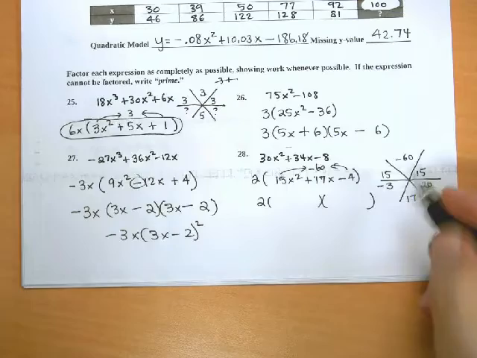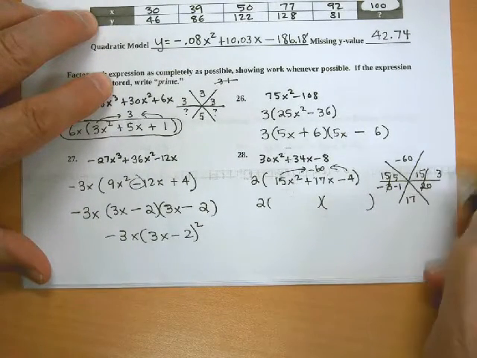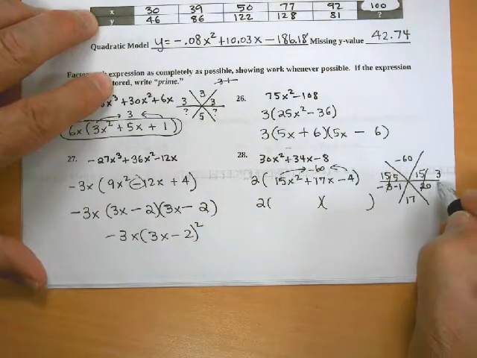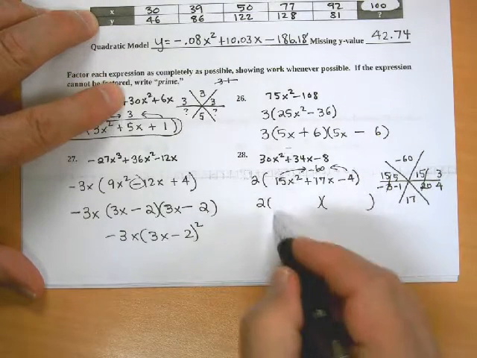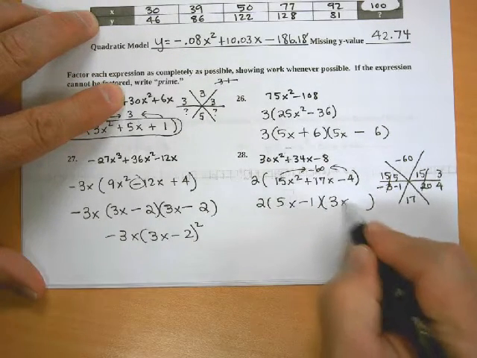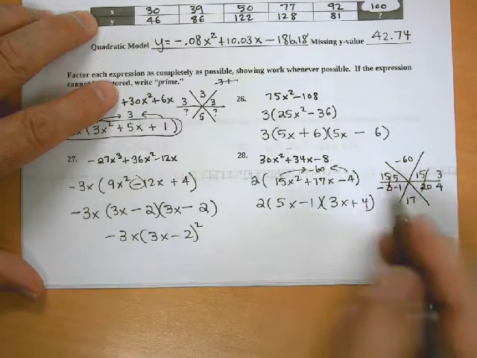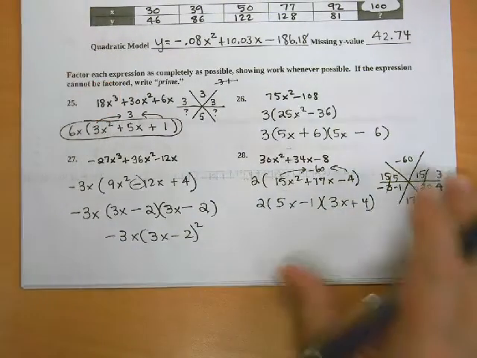All right, so this becomes 5 over -1, and this becomes 3 over 4. And so you end up with 5x minus 1 and 3x plus 4. And that, when you check it, let's see if we've got the right answer here.